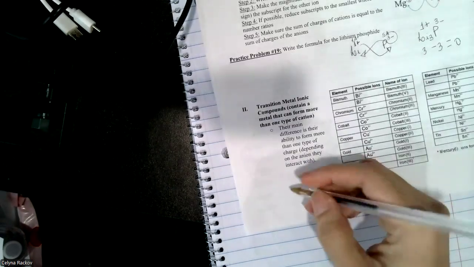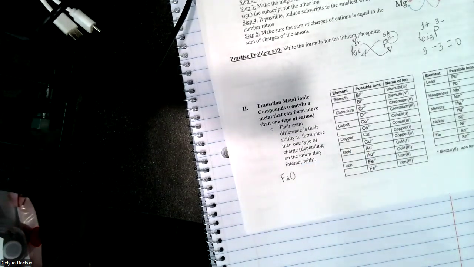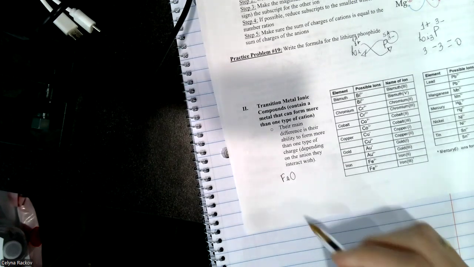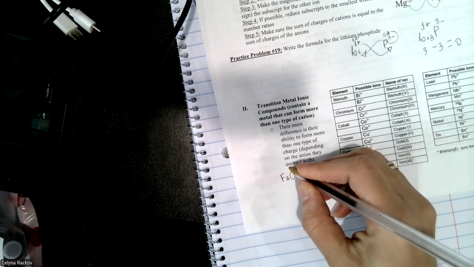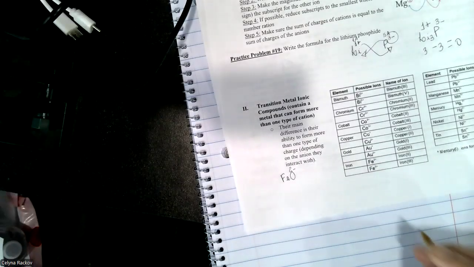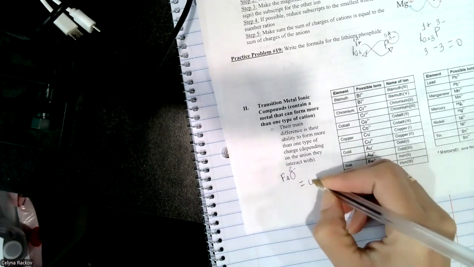For example, iron oxide. Let's name this compound here. Oxygen is usually 2 minus, in group 6A. You know the total should be what? 0 here, right?